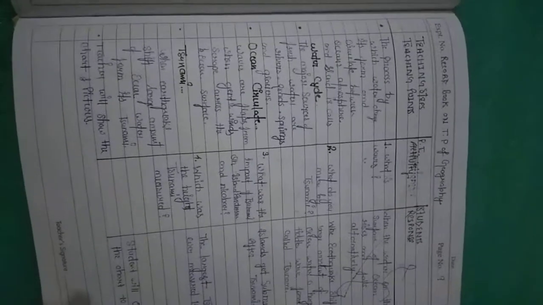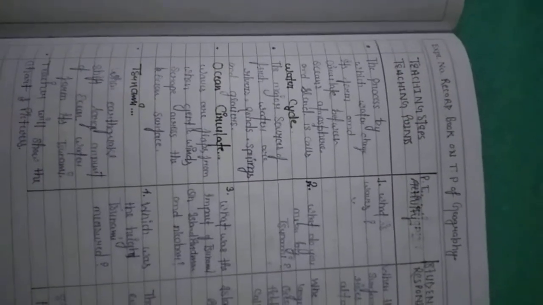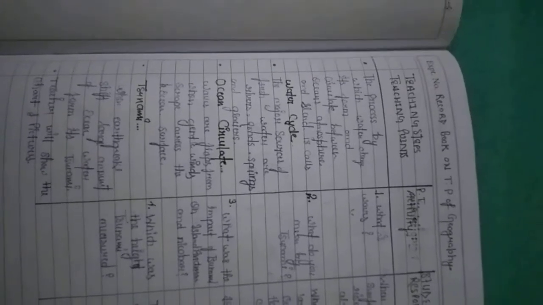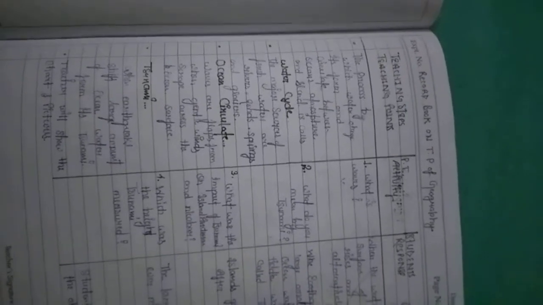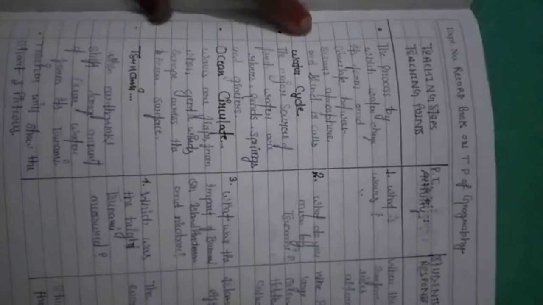Next step: teaching steps, teaching points, pupil teacher activity and student response. The teaching points include the process by which water changes its form and circulates between ocean, atmosphere and island. It's called the water cycle. This is the main keyword, water cycle.